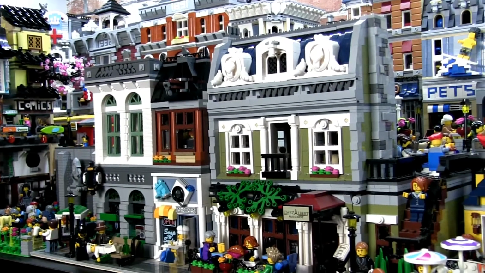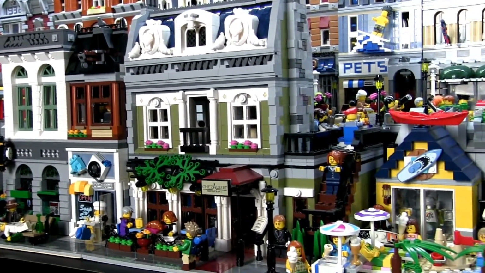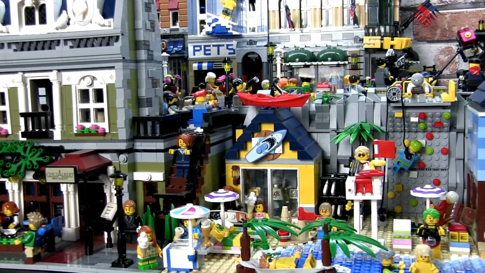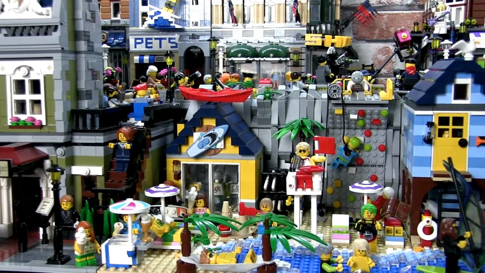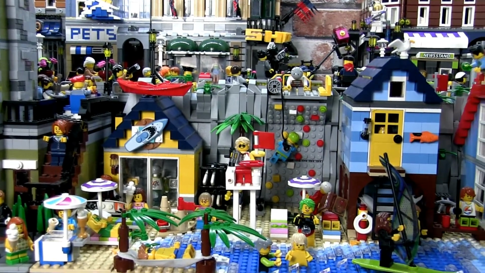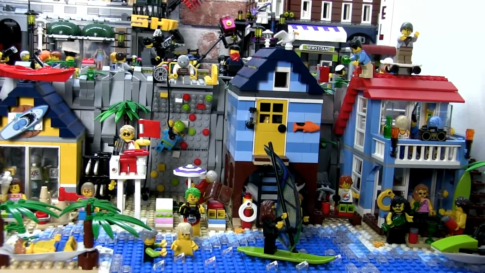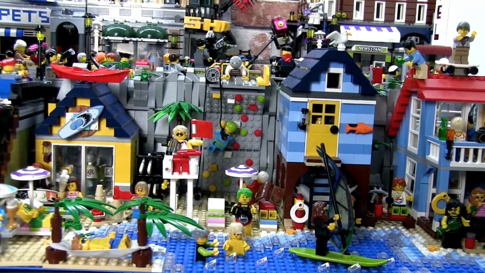Let's first have a look at where my beach is in my Lego city. It is on the east side of town, and this is just the start of the beach. You have to imagine that the beach goes on much further than what you see. But it is a tourist beach and is designed to look really crowded and bustling.